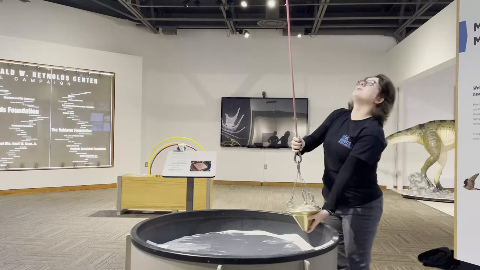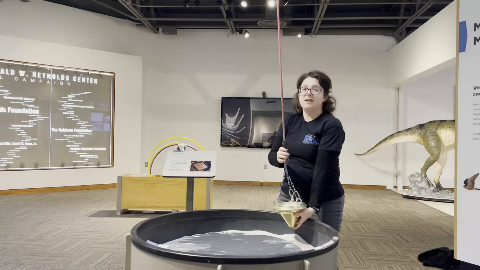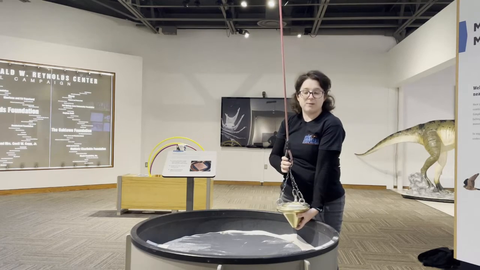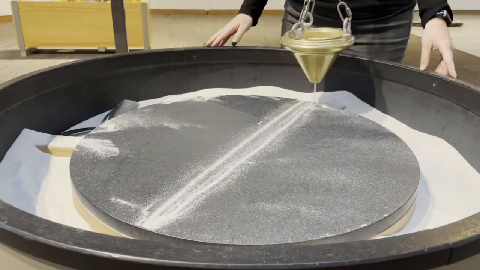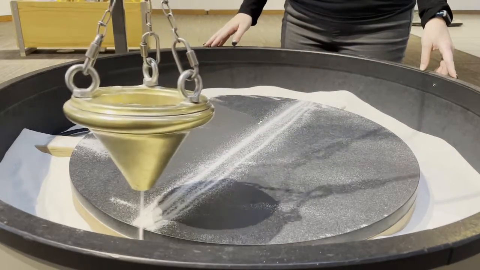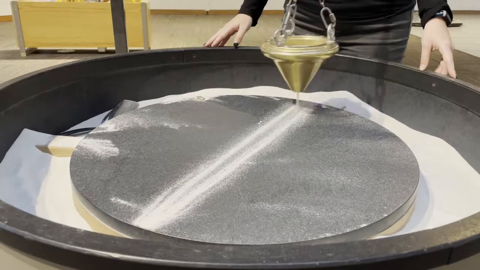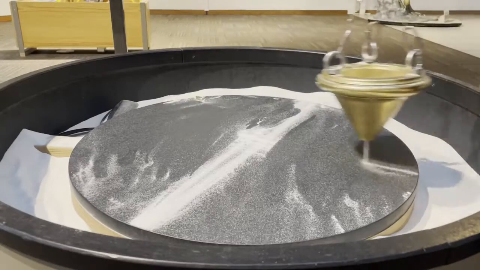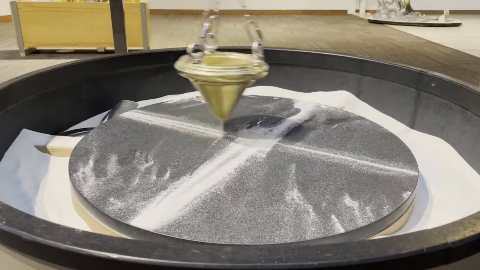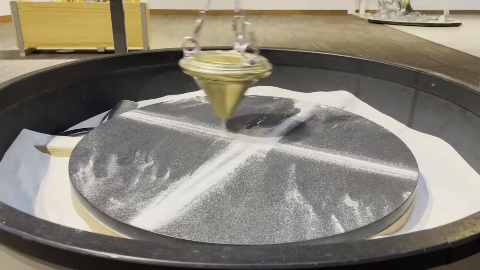If I stand where my ropes are lined up, it's going to act just like a normal pendulum. It's going to go back and forth, because the only thing happening is just this one thing. Back and forth, relatively straight line. Same thing if I try and get exactly perpendicular. Relatively back and forth, straight line, nothing really interesting happening.